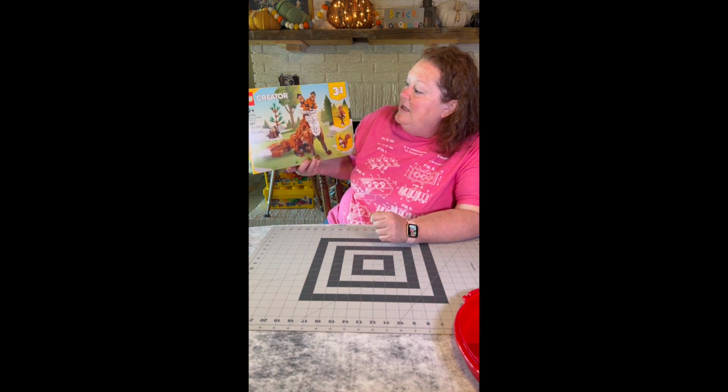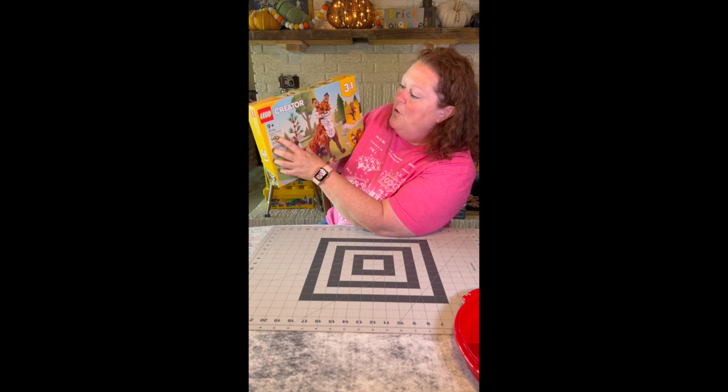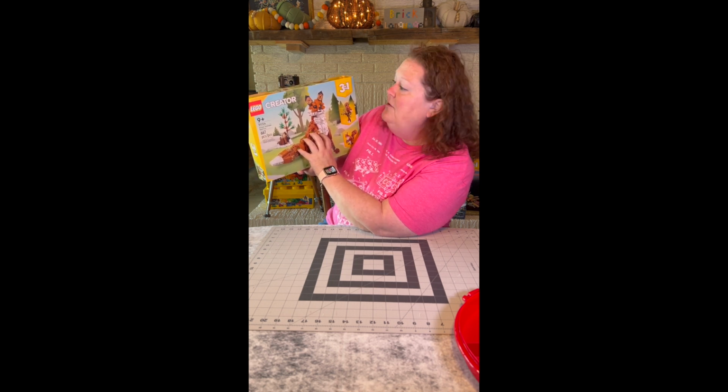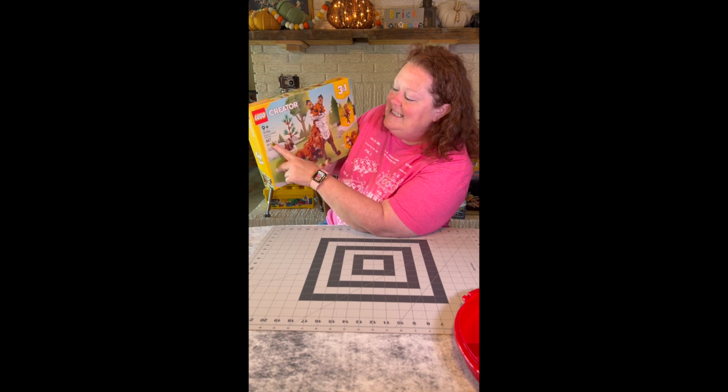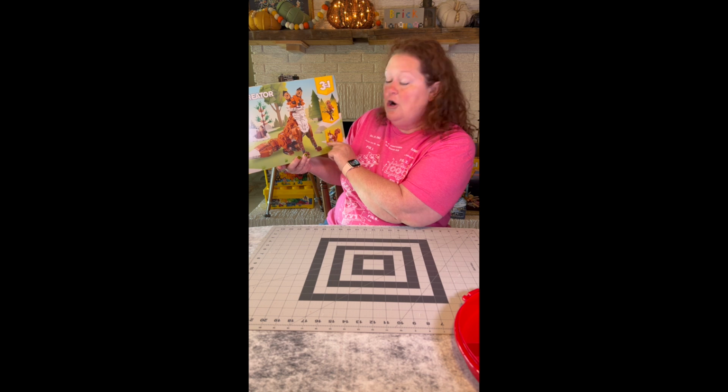This is Creator 3-in-1, and the number on this is 31154. Forest animals, the red fox. I will tag this below. My husband bought this for me, so I'm unsure of the cost of it, but it is 9+ and it is 667 pieces. So I'm not sure how many pieces there are that are actually the squirrel, but we'll see.